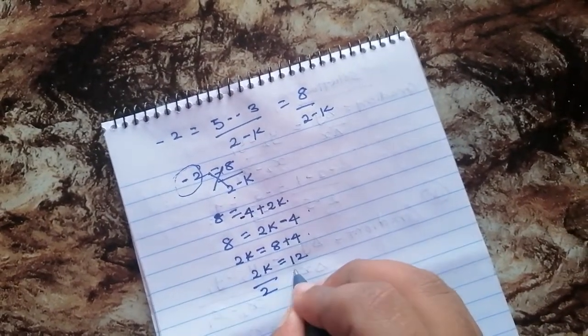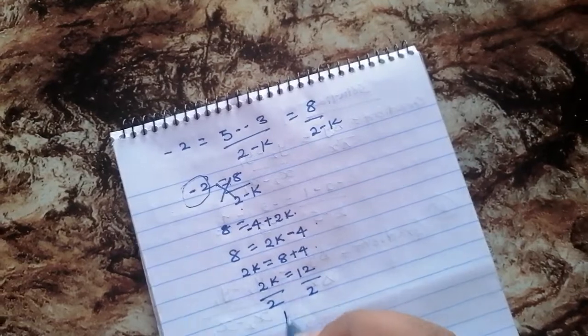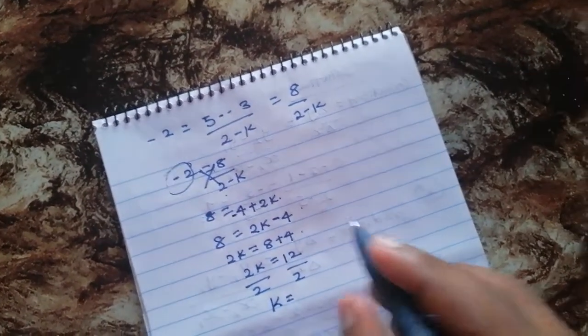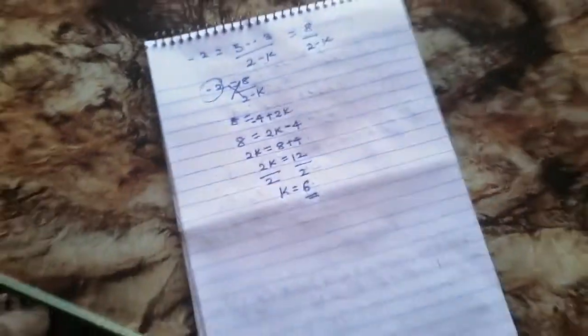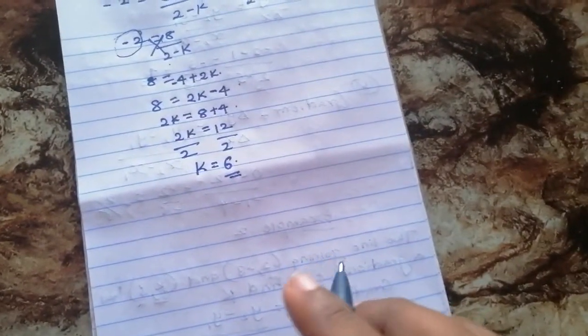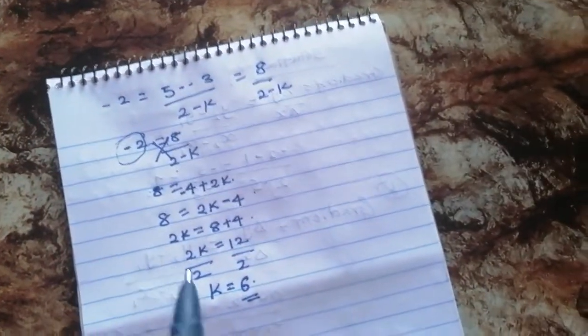Divide by 2 over 2, k will be equal to 6. As simple as that.